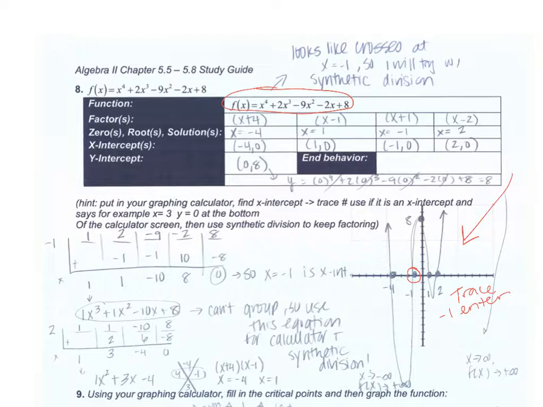And if at the bottom of my screen it says x equals -1, y equals 0, as long as it says y is 0, that means you found an x-intercept. Therefore, that brings us over here, and we put that number on the outside of the synthetic division box, and we start doing synthetic division to break down to find the remaining x values by factoring.